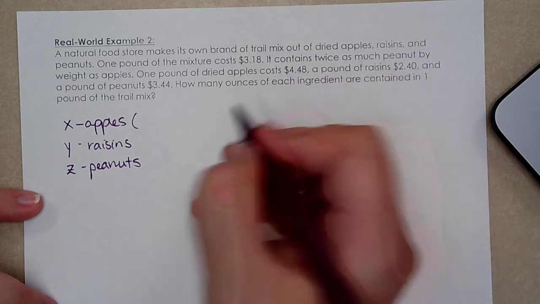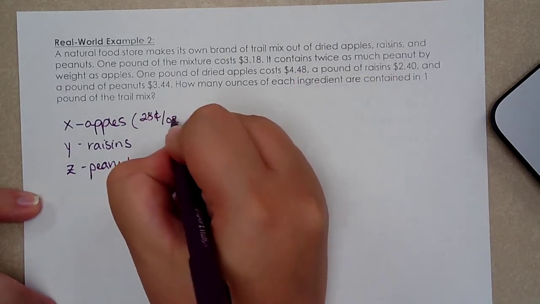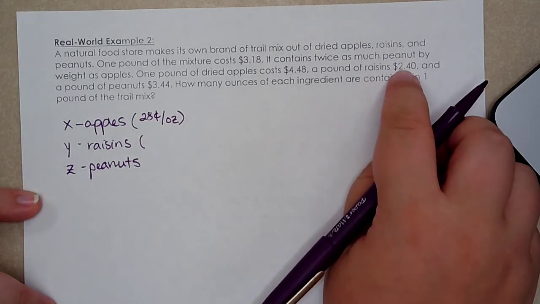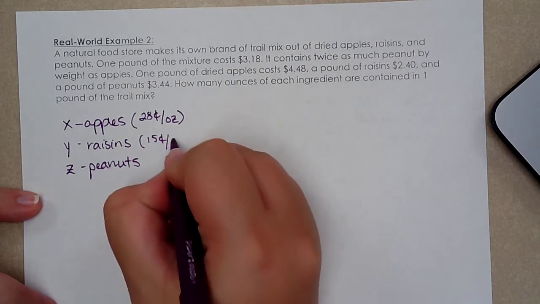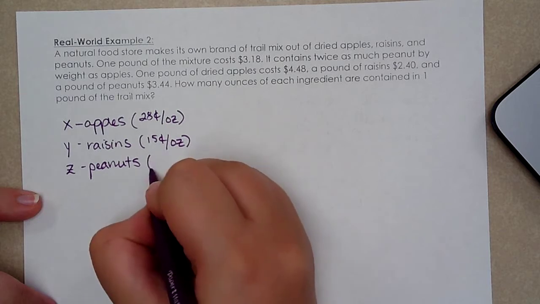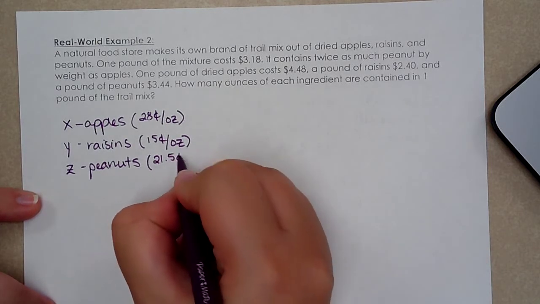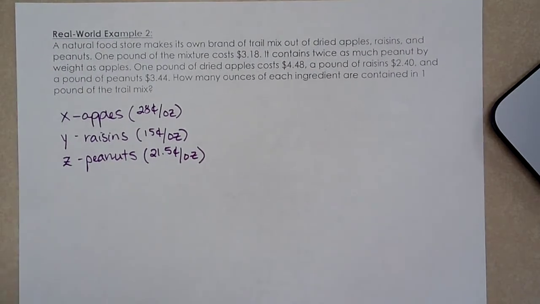So 448 divided by 16 is going to be 28 cents per ounce. And then I'm going to do it for raisins as well. Raisins is 240 divided by 16. I find that it's 15 cents per ounce. And then peanuts is $3.44 divided by 16, 21.5 cents per ounce. That way when I'm writing this problem, I'm not talking in terms of pounds. It's a little bit easier to work with.